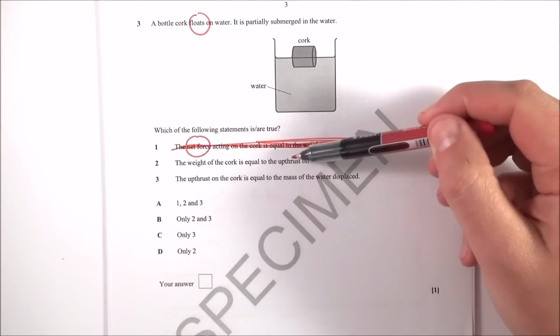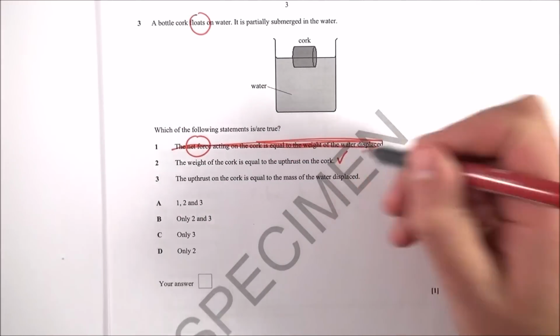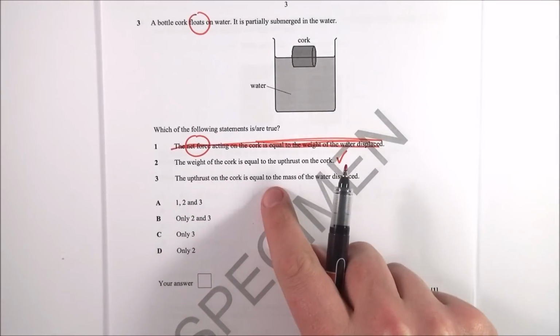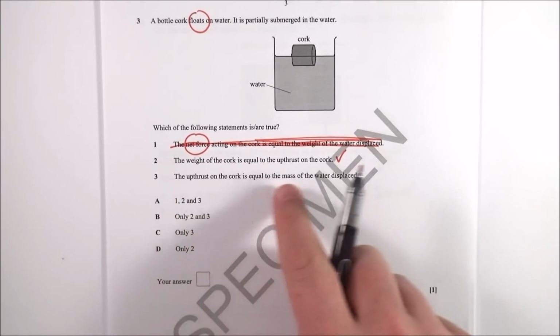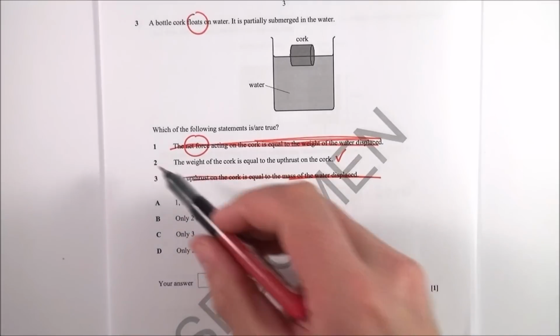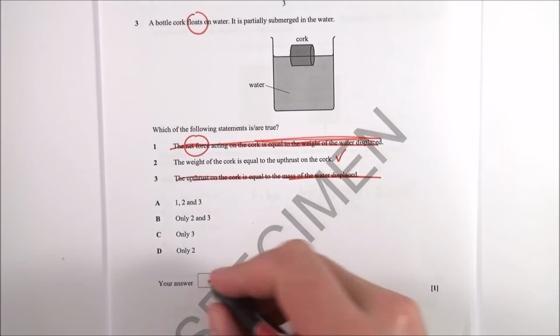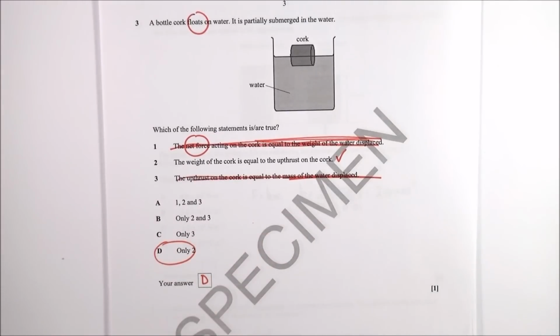The weight of the cork is equal to the upthrust on the cork. That one there is true just from the physics knowledge that I've gained. And the upthrust on the cork is equal to the mass of the water displaced. Well, it can't, because that's a force and that's a mass. And mass is measured in kilograms, so different units, so it can't be that one. So which one of these is only 2 correct? Well, again, the answer is D. So it's this one over here.